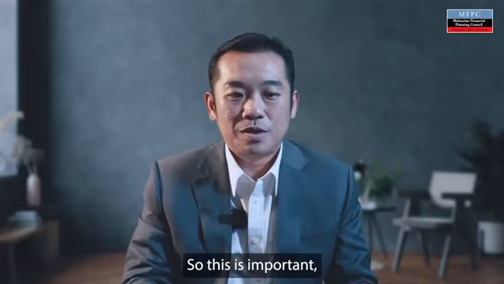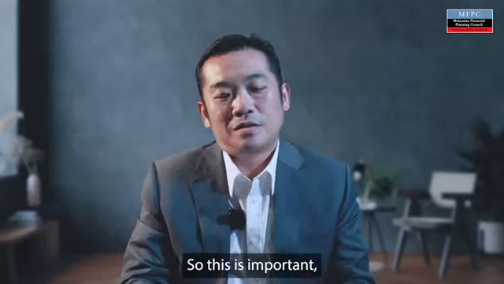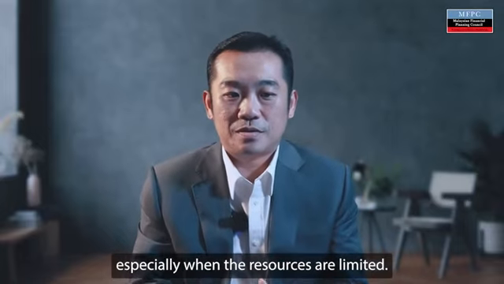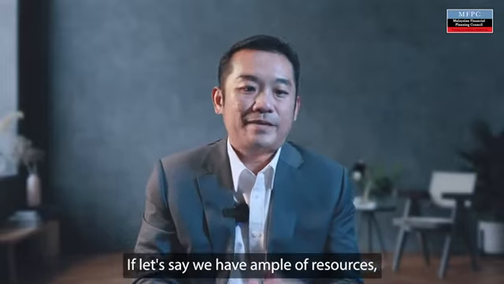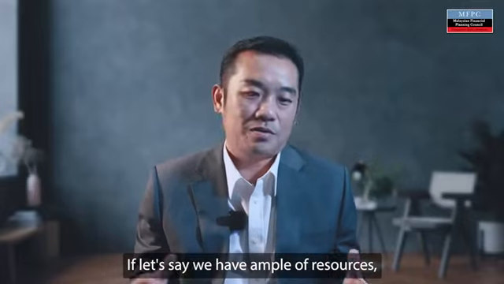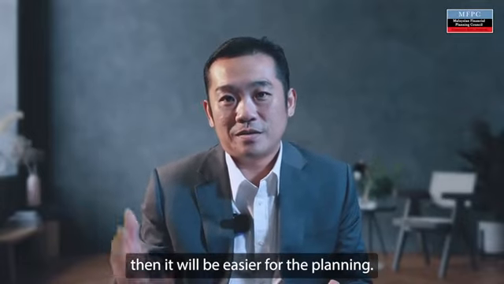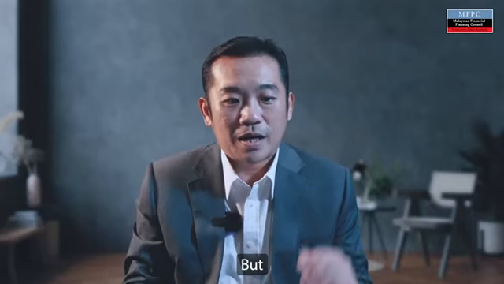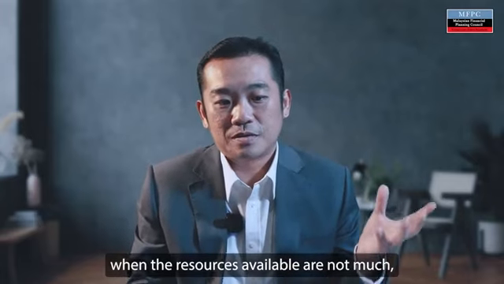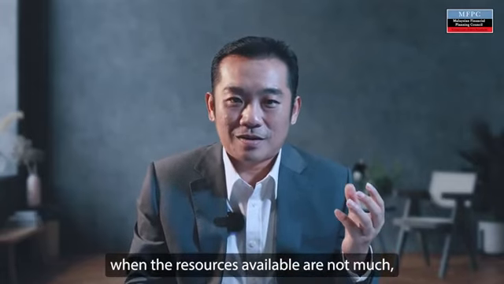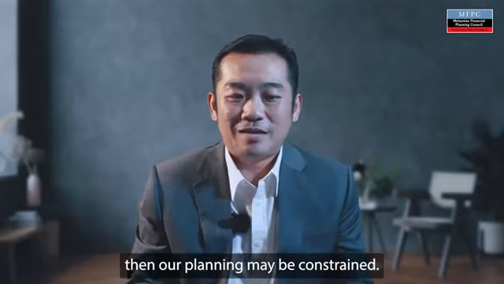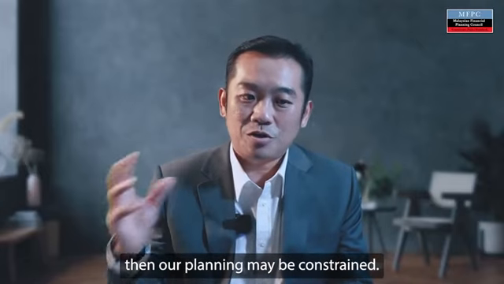This is important, especially when the resources are limited. If we have ample resources, then it will be easier for the planning. But when the resources available are not much, then our planning may be constrained.